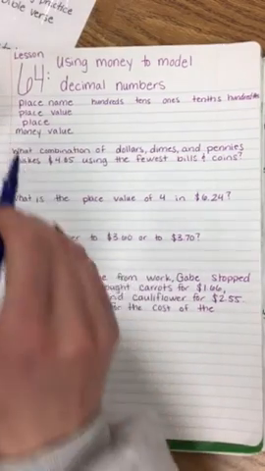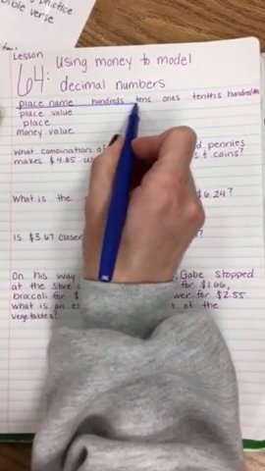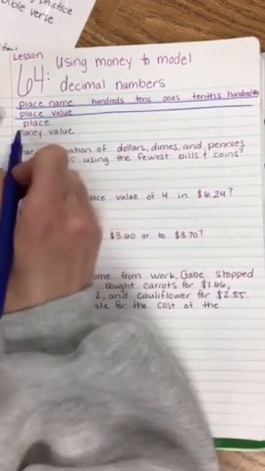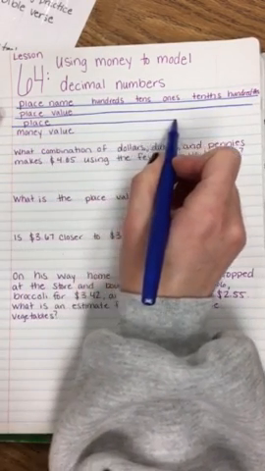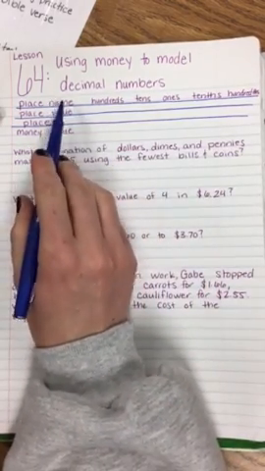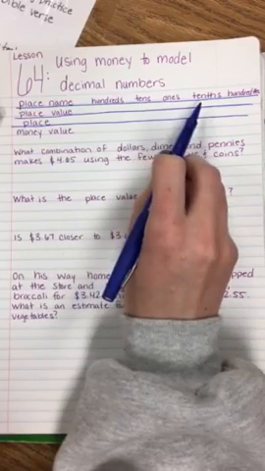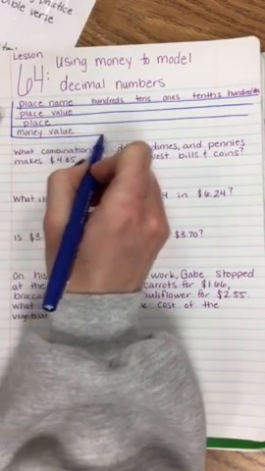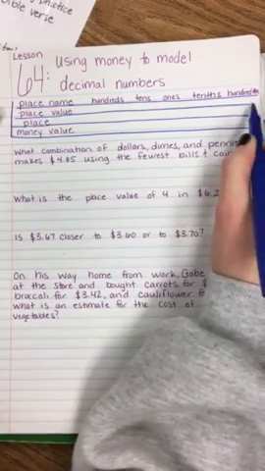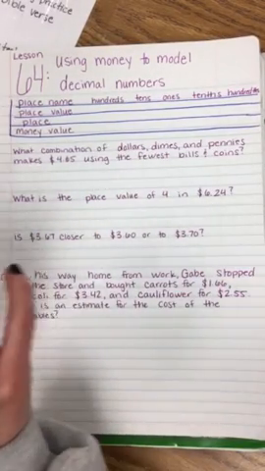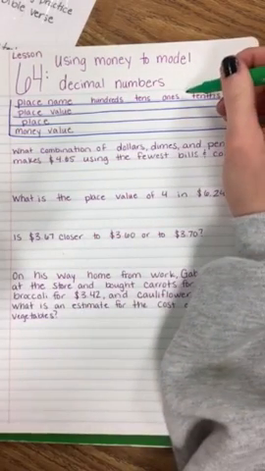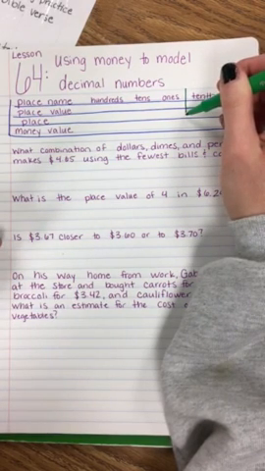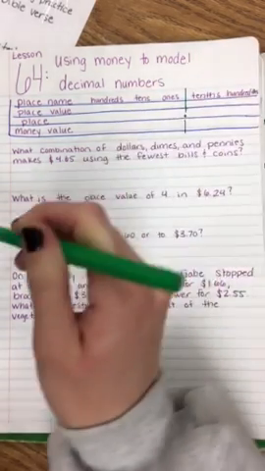So the first thing we're going to do is make this chart here. And this chart has the place name, which is hundreds, tens, ones, tenths, and hundredths. And then it has a place value, a place, and a money value. And we're talking about money right now, so we're going to put a line down here for the change, okay?